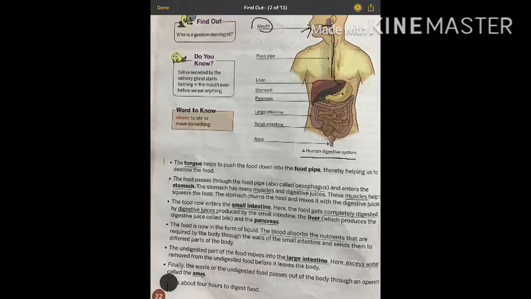Now here, can you see, this is the stomach. Since the liver is over here, it is overlapping the stomach, so the part of the stomach which is joined with the pipe is not seen, but it is behind this liver. This is the stomach where the food is carried. Now the end of the stomach is connected to this big tube-like structure. This is called the small intestine.